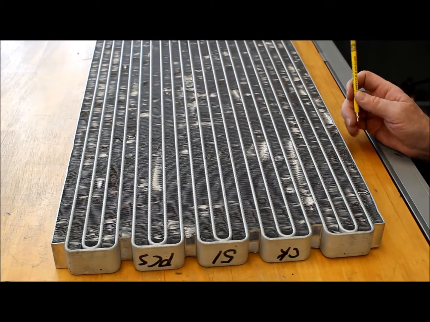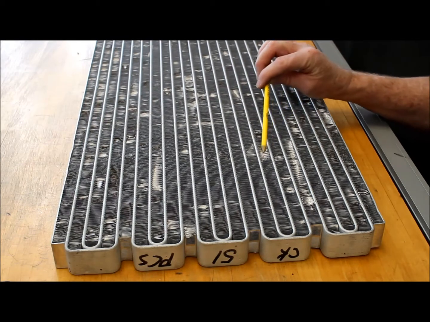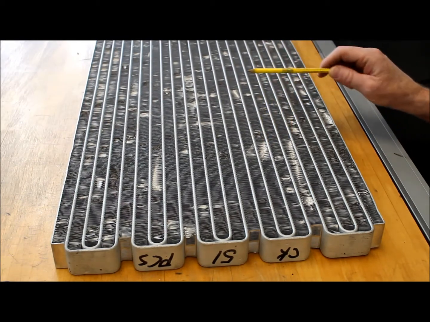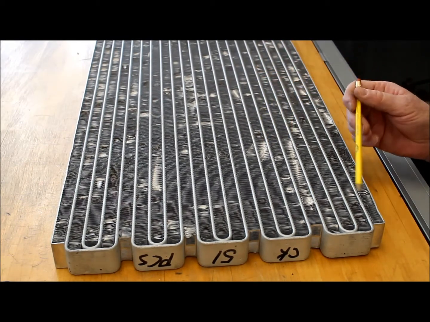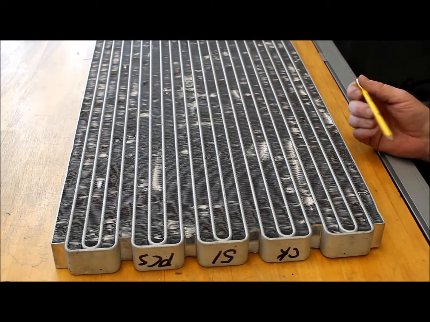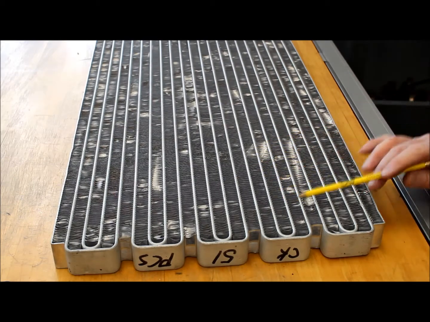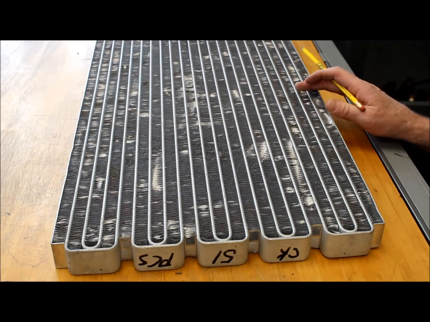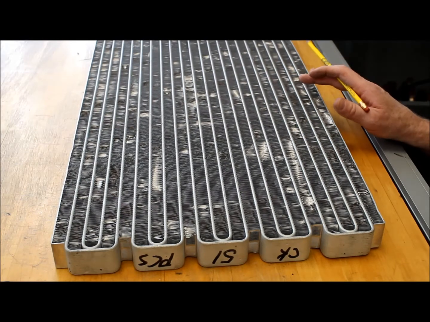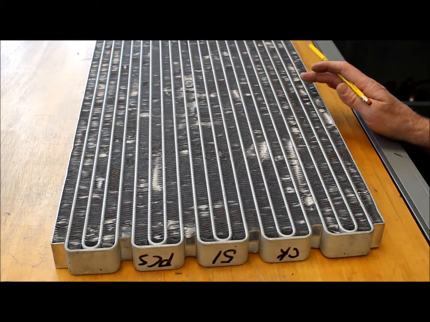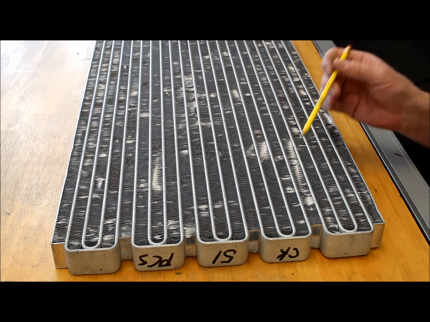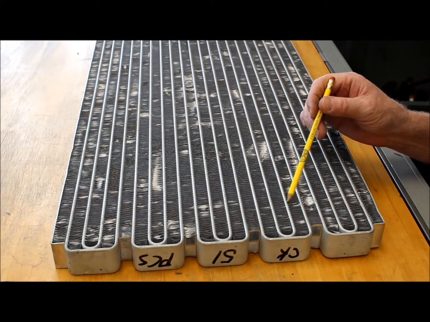Obviously, it has a small effect because it is restricting the airflow through some of these fins. But unless the heat load is really excessive, there's probably enough surface area here to handle our cooling needs pretty much all the time.